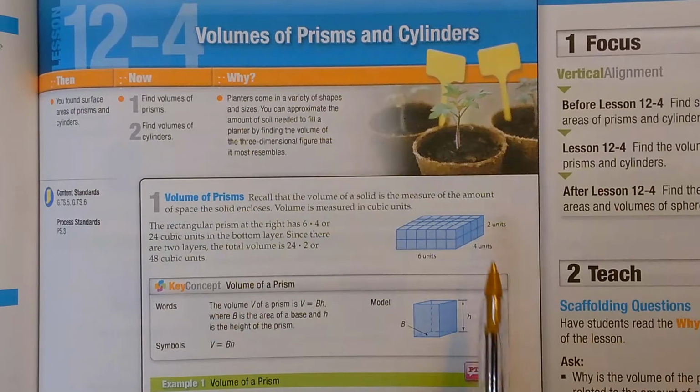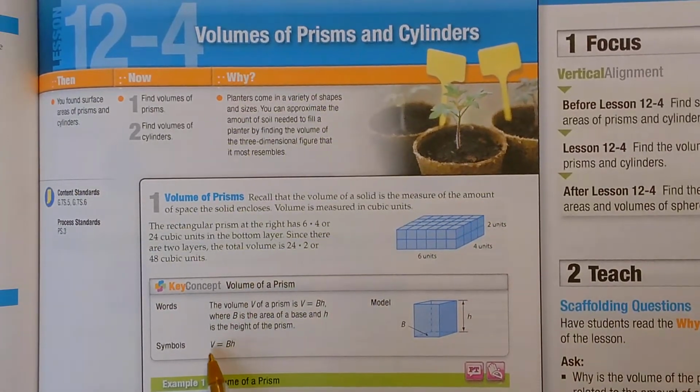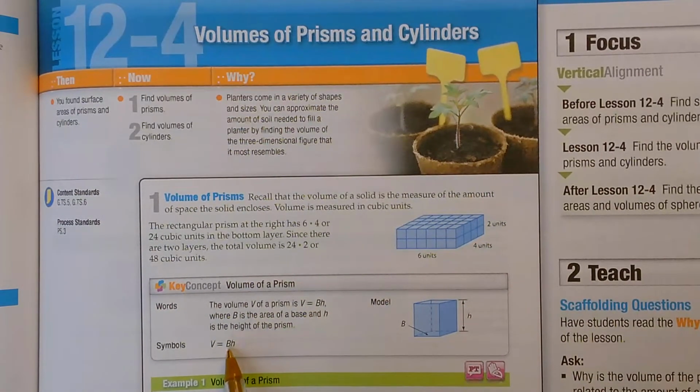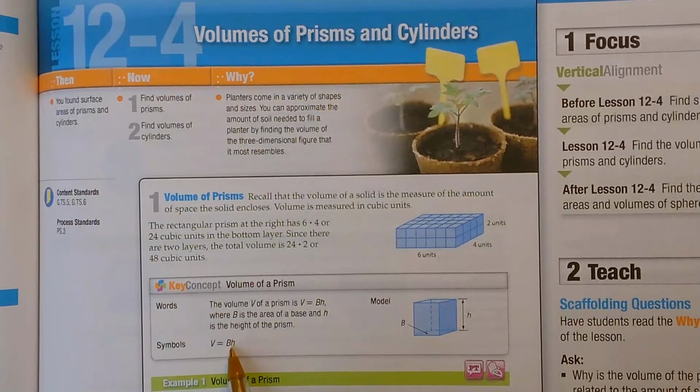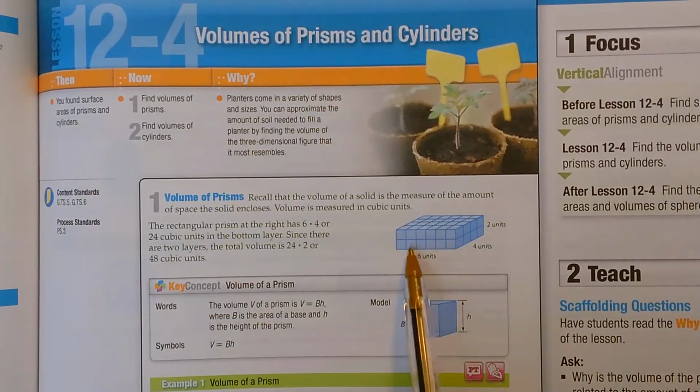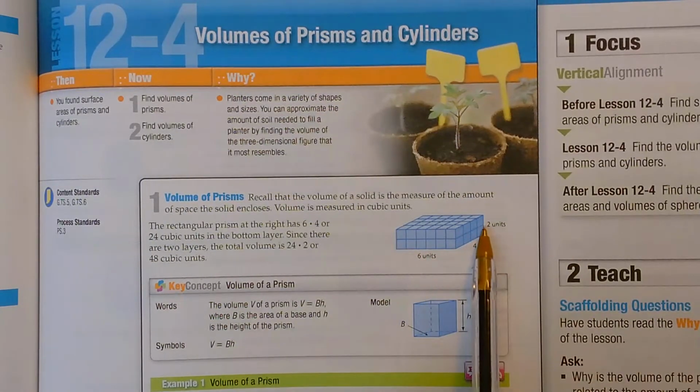But what we're going to do is step it up and use a formula that maybe you've used, but if not, it's the area of the base times the height of the object. And you can use this for any prism. Doesn't matter what the bases are. You can also use this formula for cylinders, which we're going to do, but the base will be a circle every time. So just think area of the base times the height of the object.